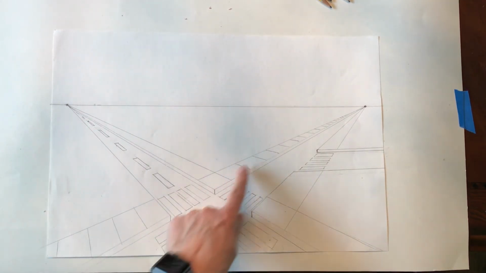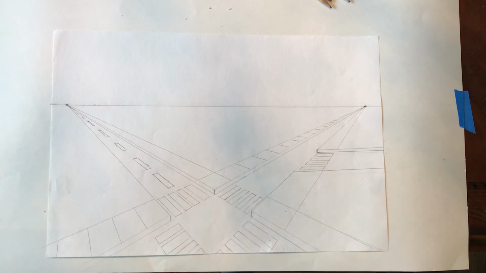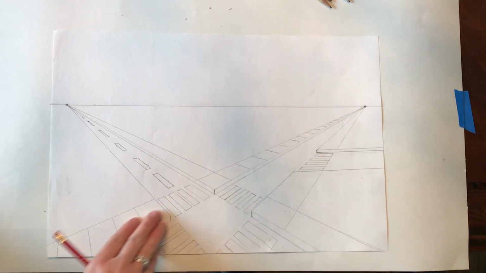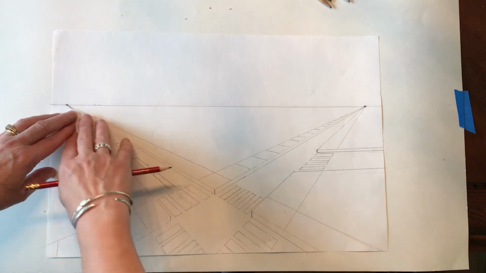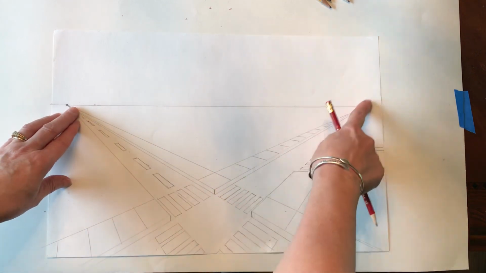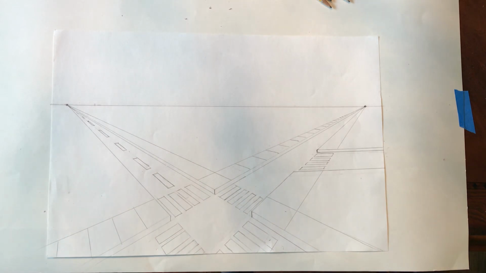So if you want to add your sidewalks, now would be the time to go in and add your sidewalk. Remember, if you are doing this sidewalk here, you're lining your ruler up with the opposite vanishing point. If you're doing sidewalks off of this vanishing point, you're going to line up your ruler with the opposite. So I'm going to finish my sidewalks, and you try adding sidewalks on yours as well.